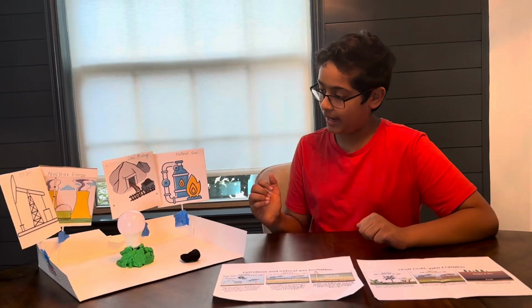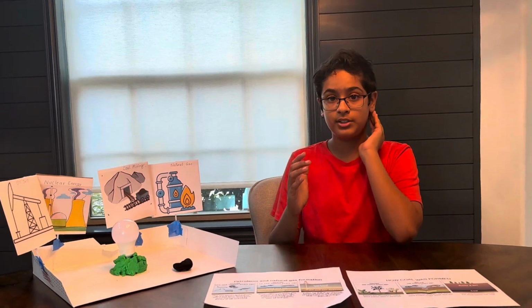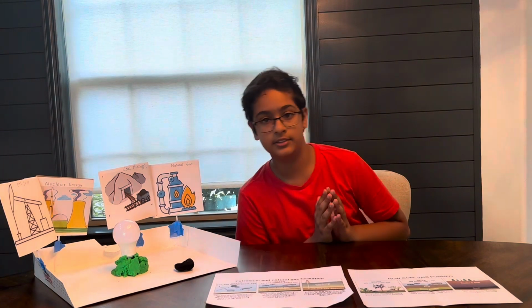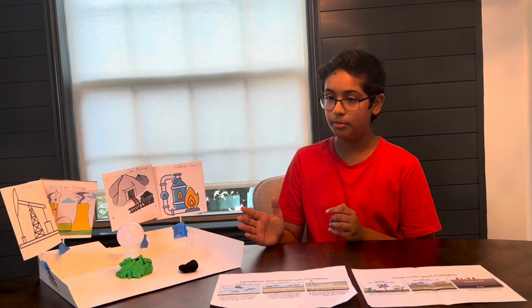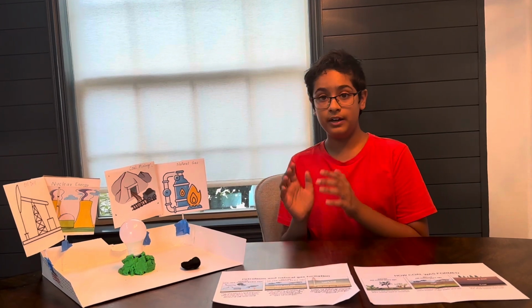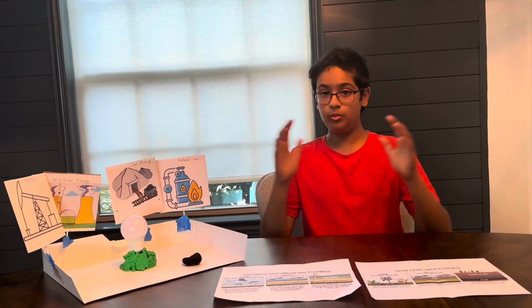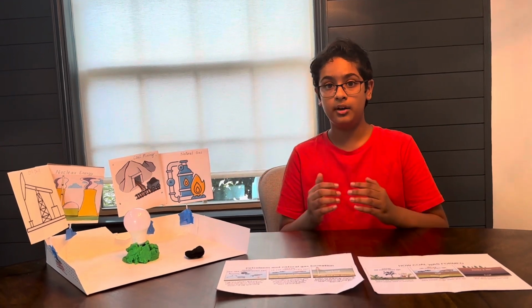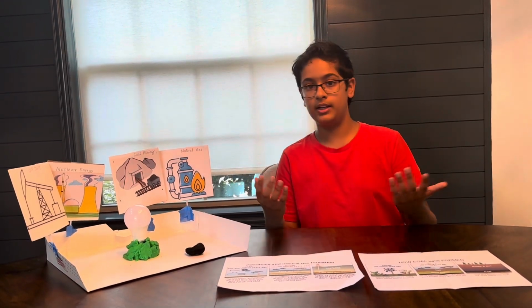Coal was massive in the 1800s and especially during the Industrial Revolution. Let's move back onto science. Now the reason why coal is so important is that it's very cheap and abundant around the world. And the reason why is because coal is mostly created in swamps. Swamps are found everywhere, so that kind of makes sense.